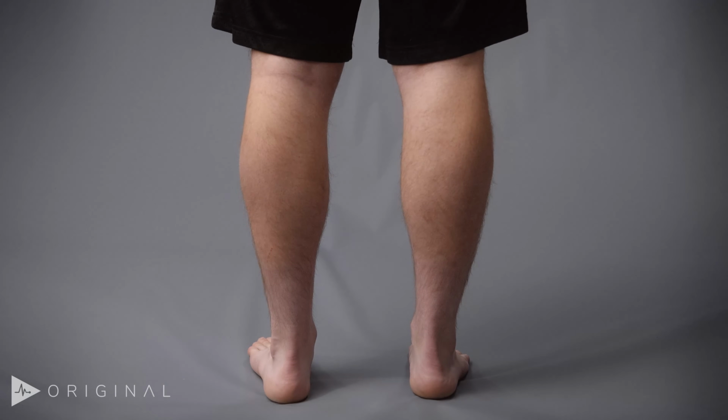In this position, we can also look for the too many toes sign. This is a test looking for a posterior tib dysfunction. In this case, if you look at his left foot, we see 3 toes lateral to his lateral malleolus. On the right, we only see 2 toes lateral to the malleolus. This is indicative of posterior tib dysfunction on the left.